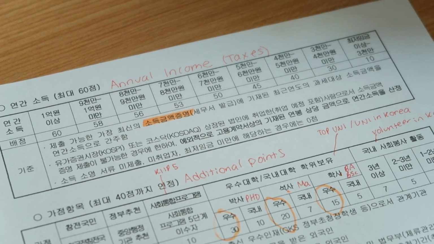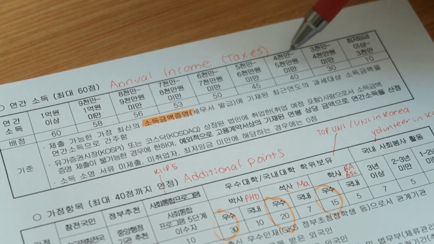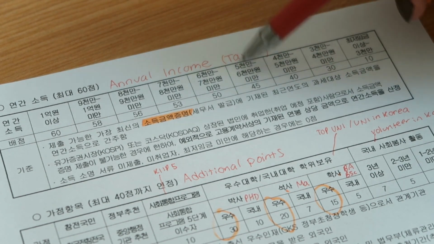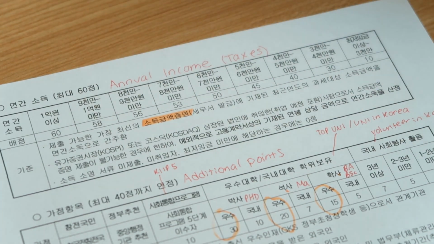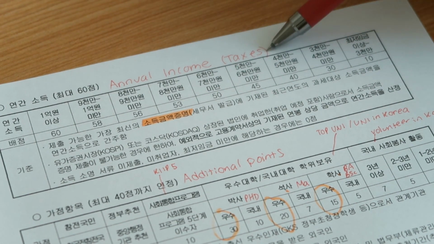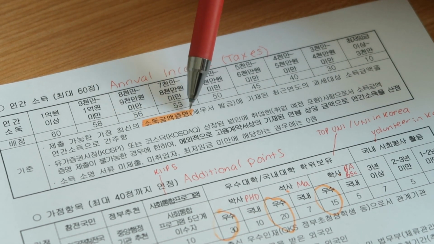Now, if you're switching over from an E2, these other brackets might not really apply to you, but if you look between 40 and 50, 50, 60, you can continue to see how many points you can get for each income level. In order to prove your annual income, you will need this document here, the 소득 금액 증명서, which is something that you can get from your local tax office or from just your local neighborhood office.